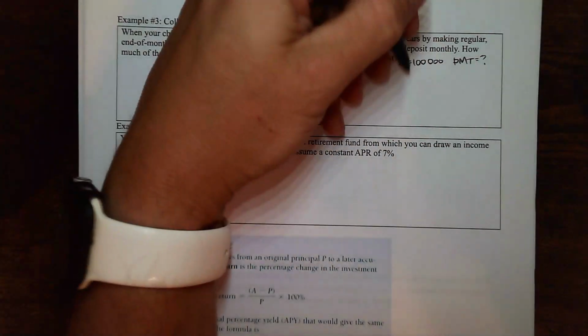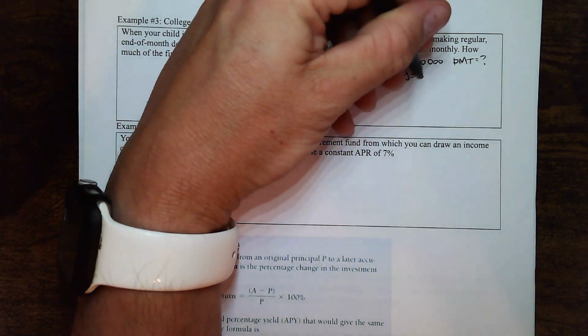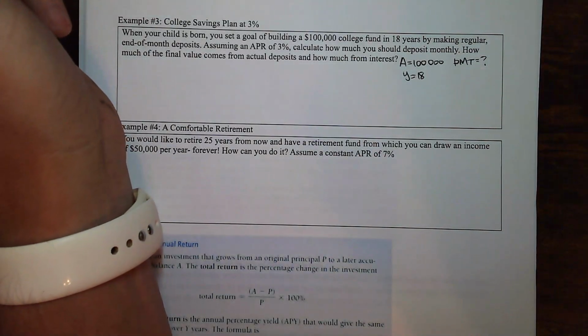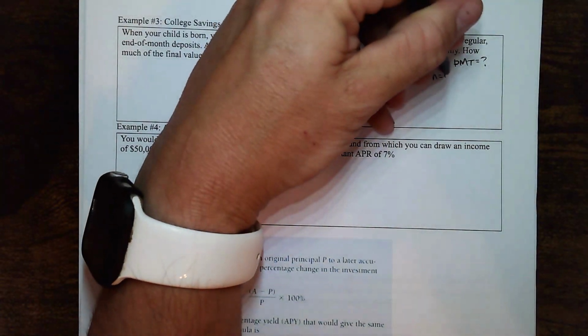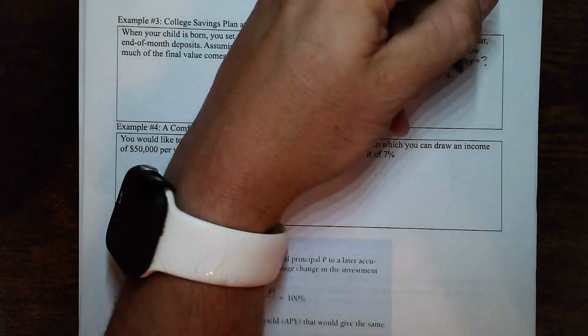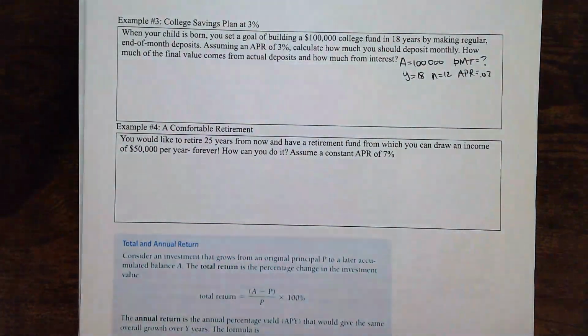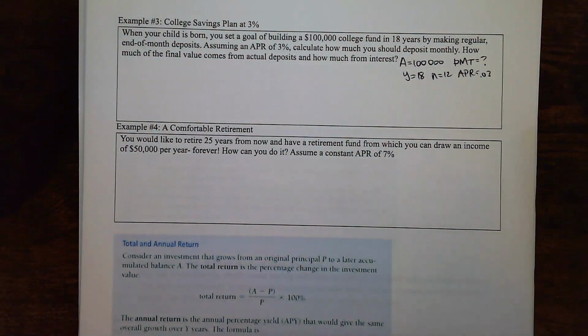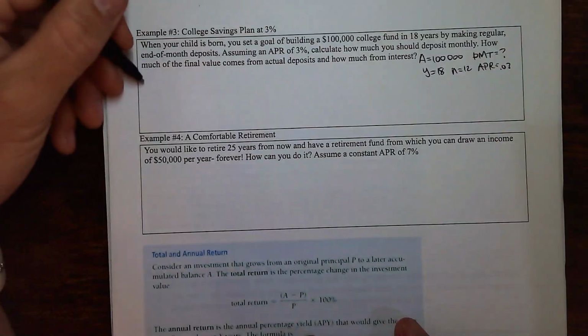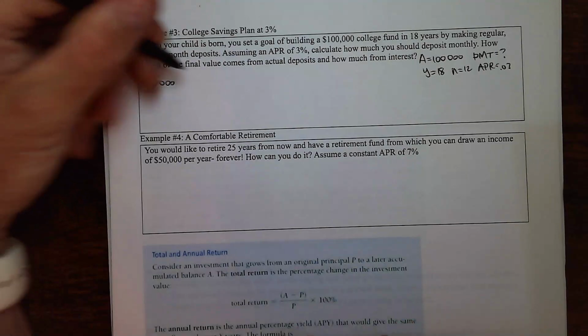Now we know that the Y is 18, N is monthly, so N is 12, and the APR is 0.03. So we can use that equation.